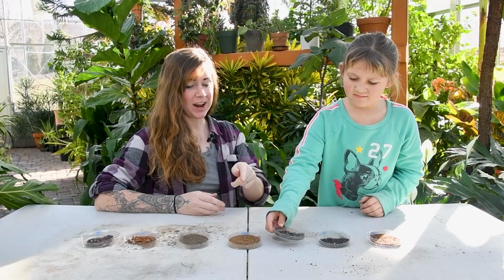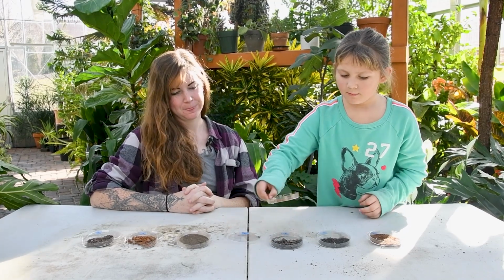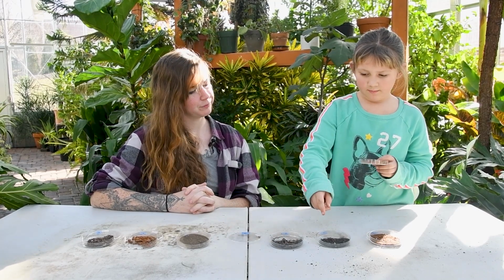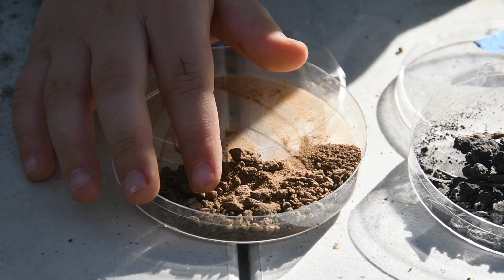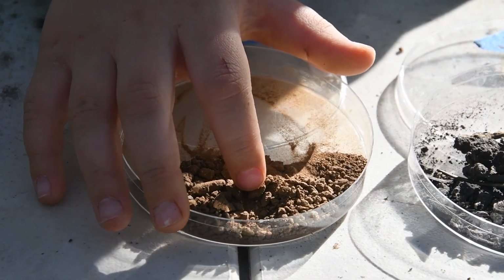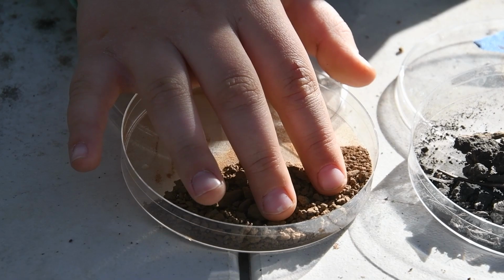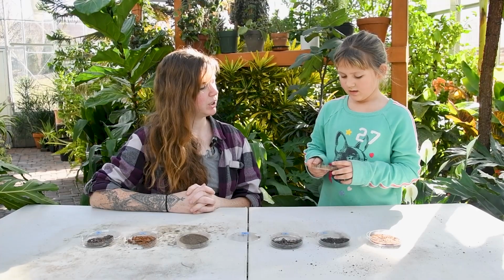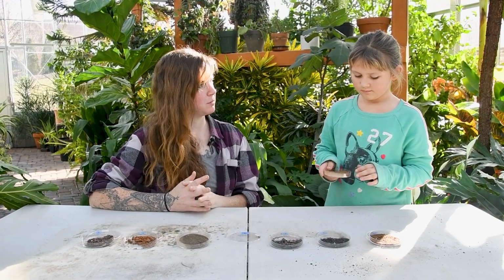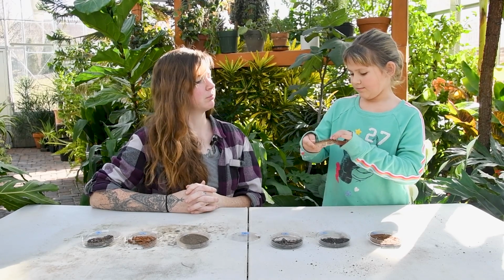All right, how about number 4? Number 4 seems like this one, but a bit more crummier, and it's brown. Yeah, mostly the difference is in the color, isn't it? Very interesting. Which one out of these two do you think is going to be better for plants? This one. That one? Yeah.